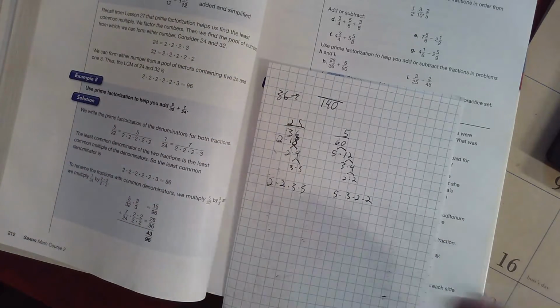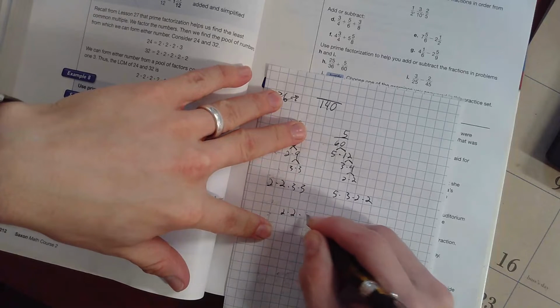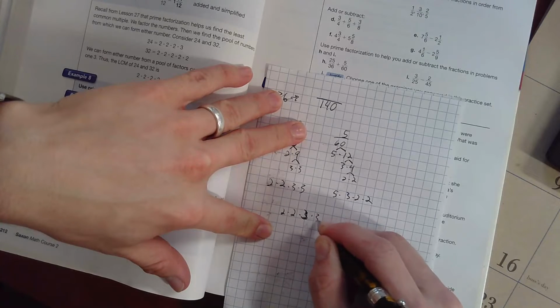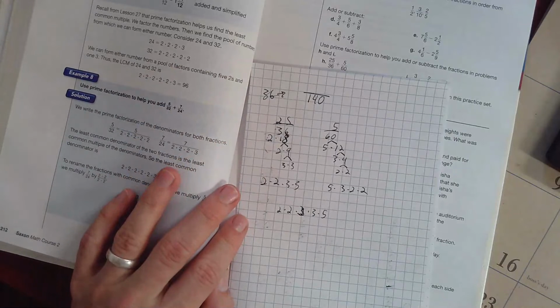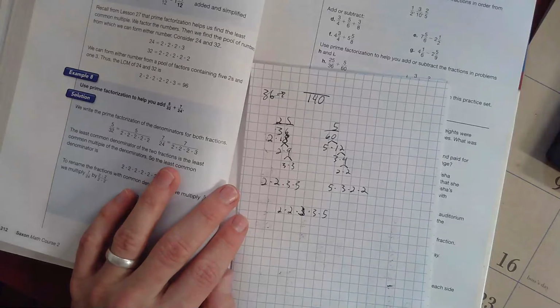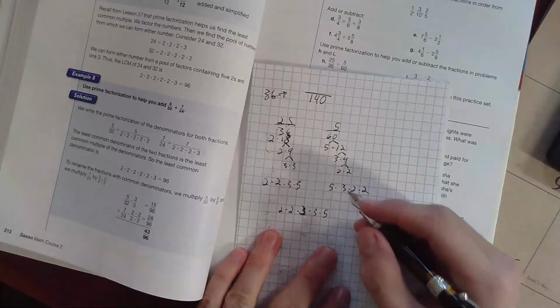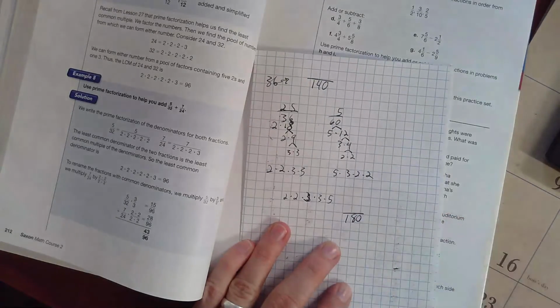So I have 2 times 2 times 3 times 3 times 5. Double check my math on that one. 2 times 2 times 3 times 3 times 5 is 180, not 140. Okay, I did my math wrong.